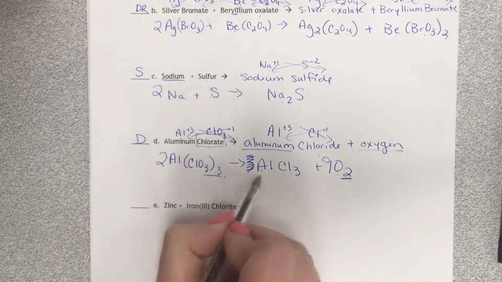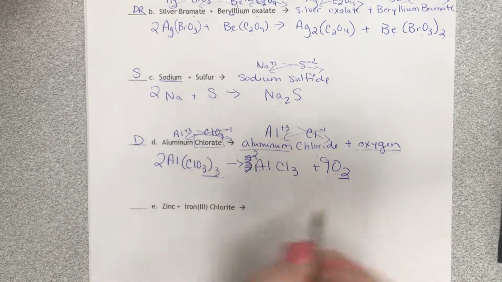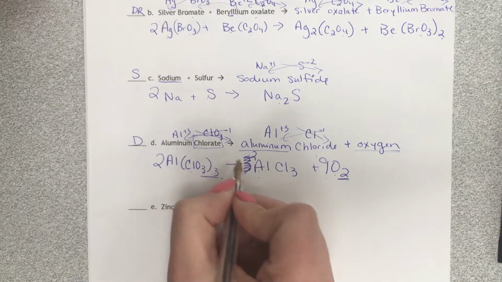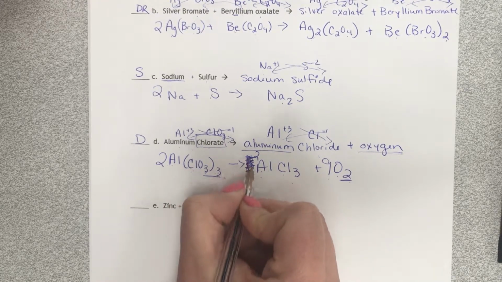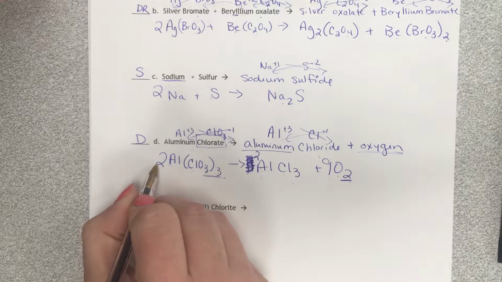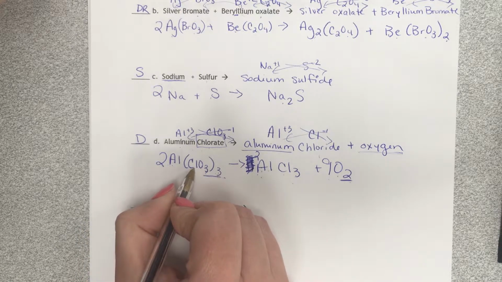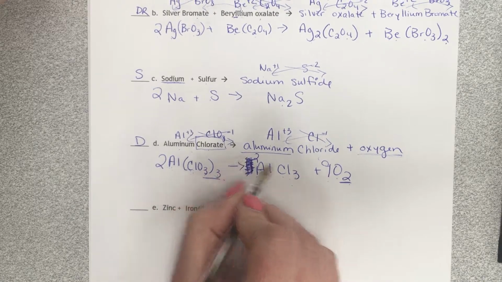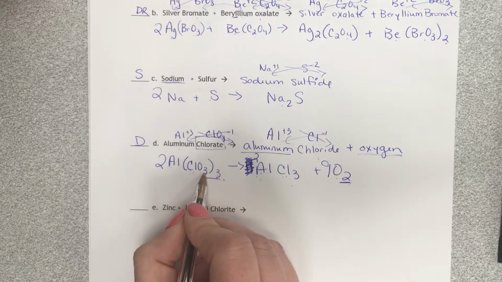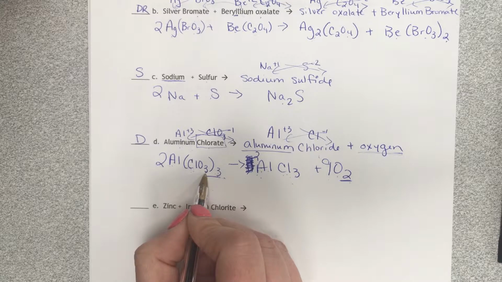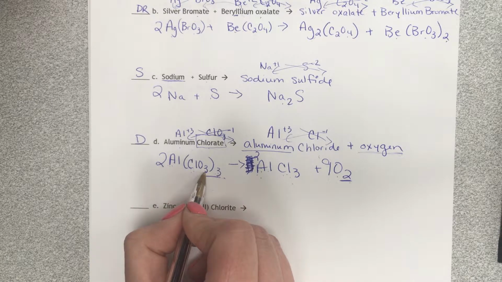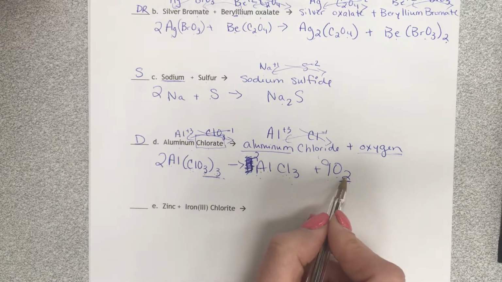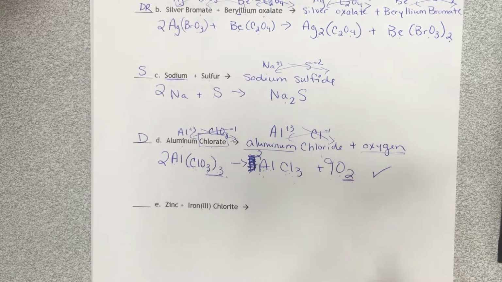So we have 2 aluminums, we have 1. So let's change that. 2 aluminums, 2 and 2 now. We have 2 times 3, so we have 6 chlorines. We have 2 times 3, that's 6 chlorines. We have 3 times 3, so that's 9 oxygens times 2, so that's 18 oxygens. We have 9 oxygens times 2, that's 18, so we're balanced.